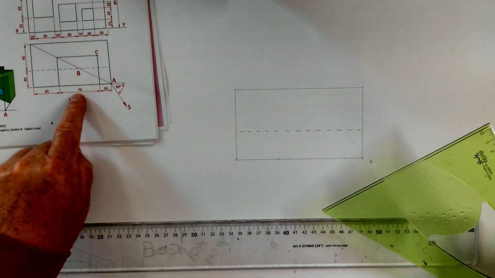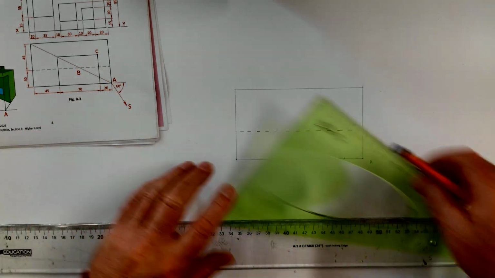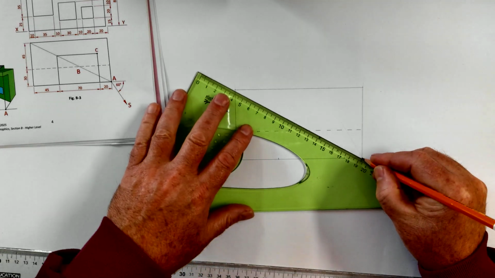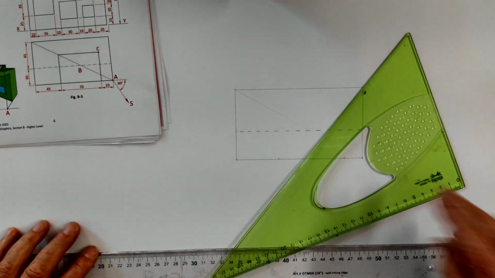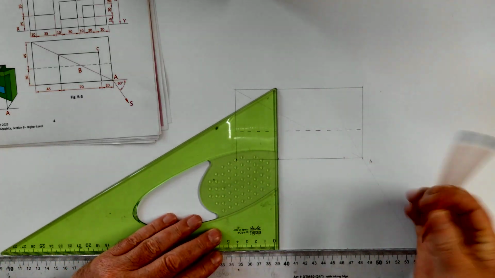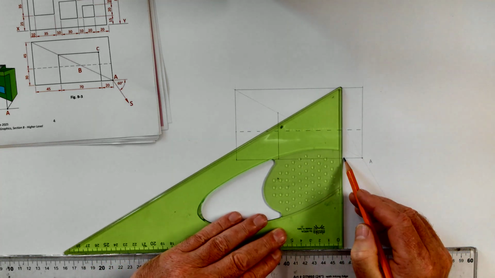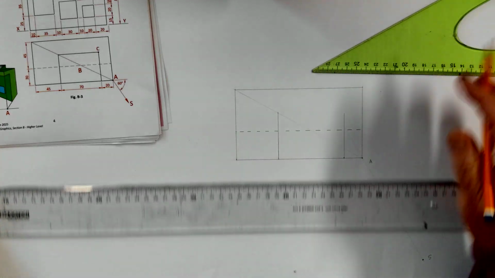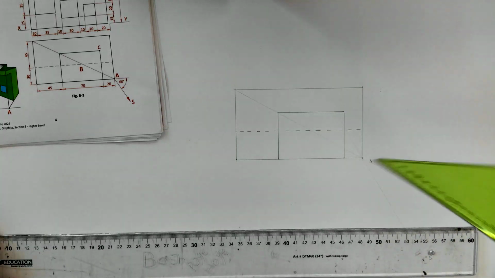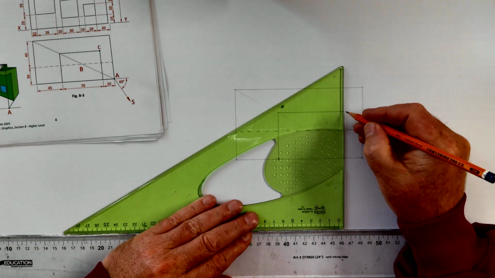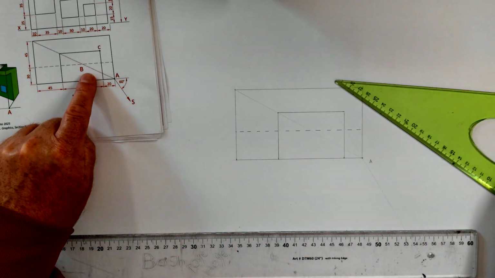So the solar panel there goes back, oh sorry, I'm joining from A here. So that diagonal there is going to give us the location of that. So that's the solar panel, and as I said, that's sloping up at an angle of 15 degrees, but that's okay for the time being.